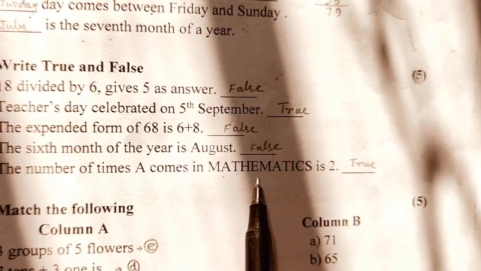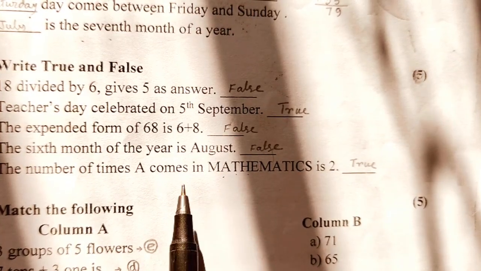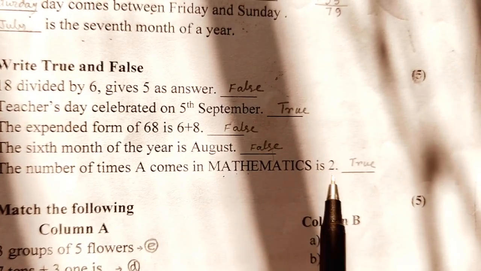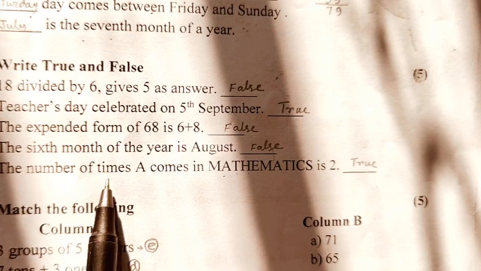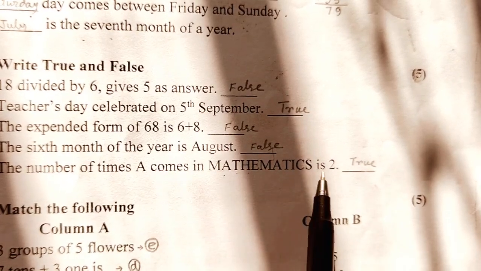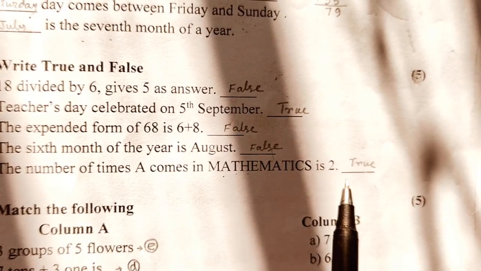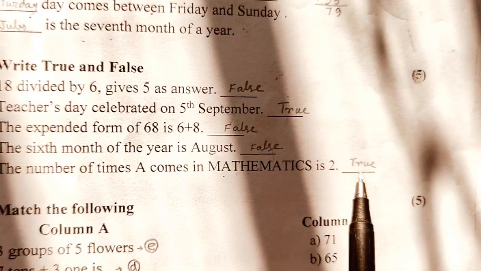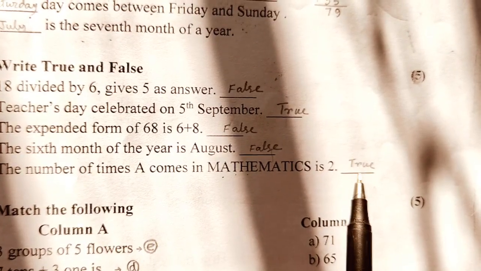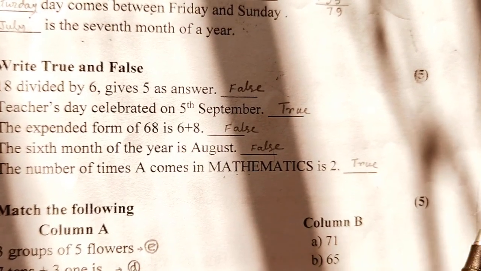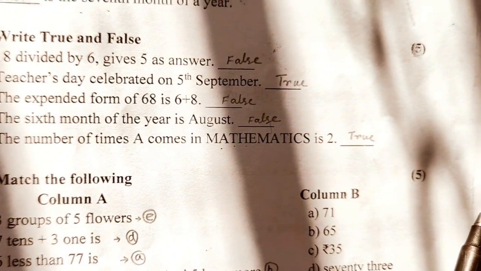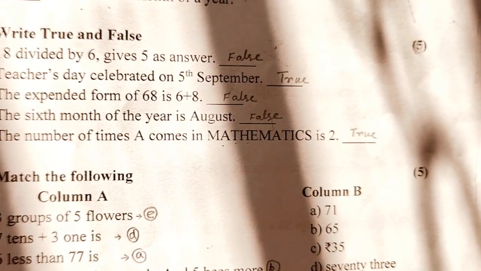Mathematics. That is, there are two A's, and the number of times A comes in mathematics is 2. So the number of times A comes in mathematics is 2. Is the right answer. Okay, the statement is true. So the option will be true. I think all of you have understanding.